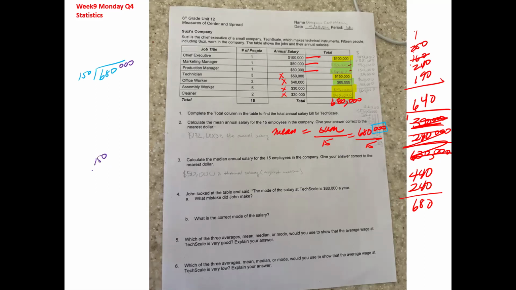So 150 times 2 will give me 300. So 4 will give me 600. That'll give me 680. Then you bring down the 0.